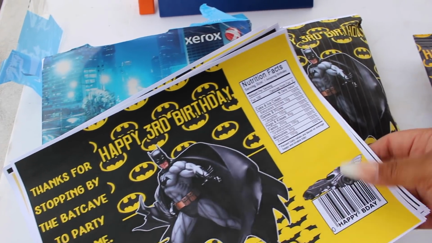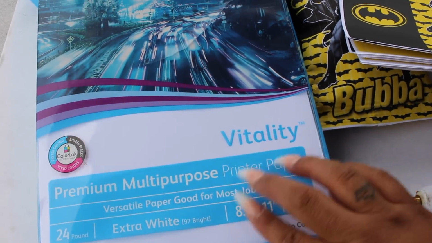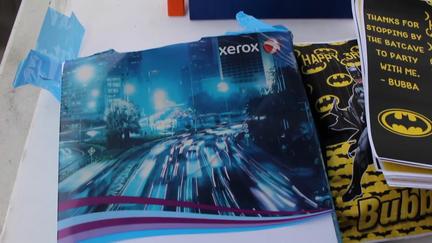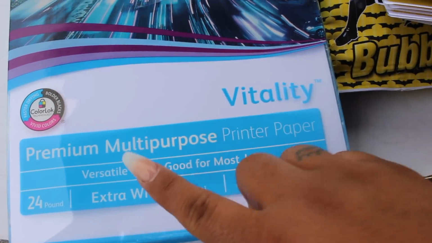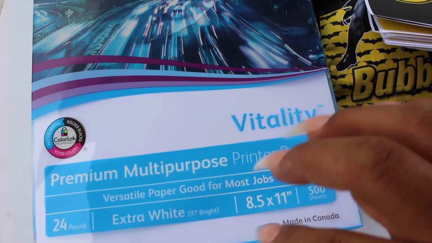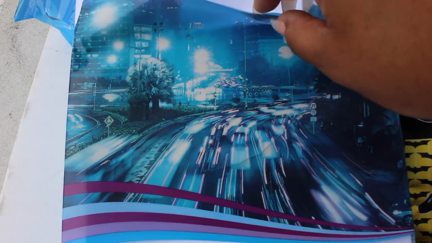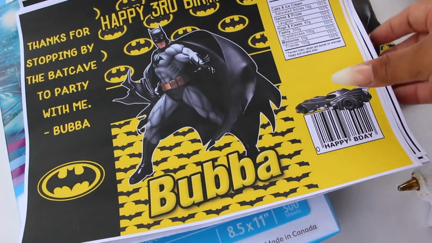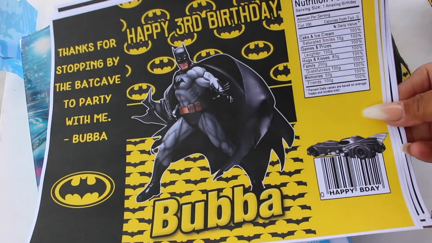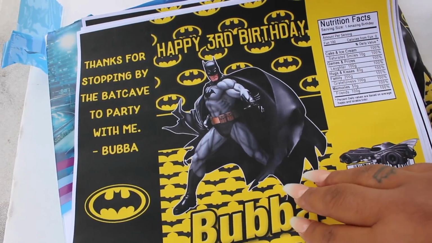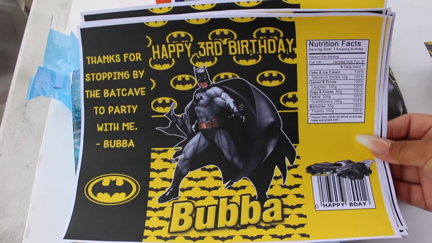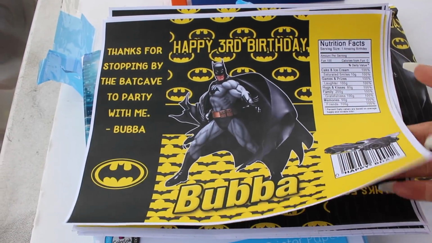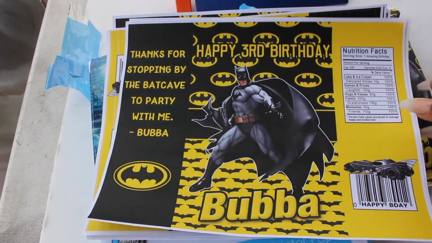So the first thing you're gonna need is this paper. I bought this paper from Staples. It's the Xerox brand Vitality Premium Multi-Purpose Printer Paper. It's really extra white, so that's why I got this one. And you're gonna need the labels. I got the design off of Etsy. The same person that made the Capri Suns actually made me these as well. So all you have to do is just print out the label on a full sheet of paper.